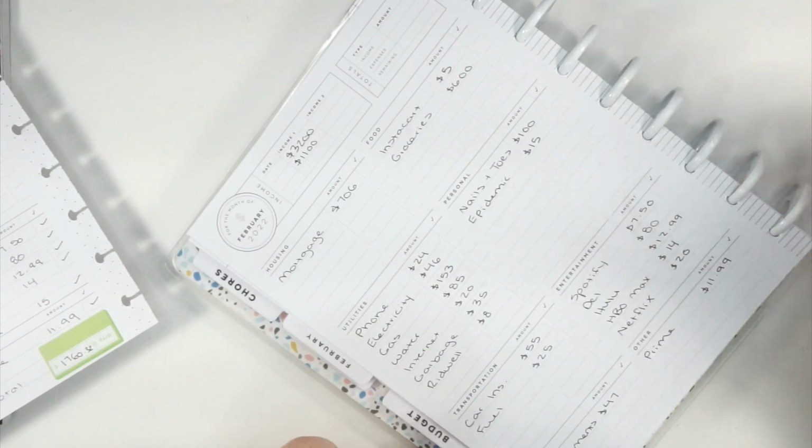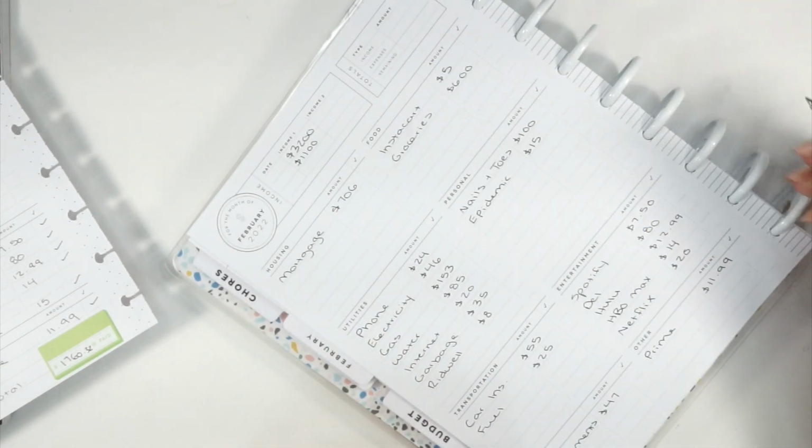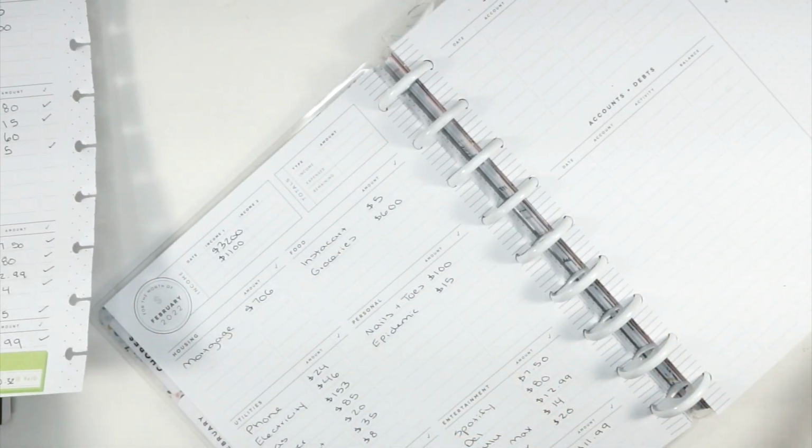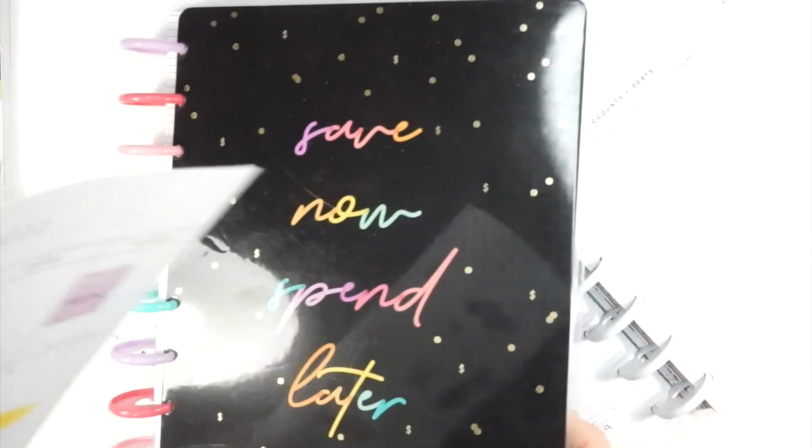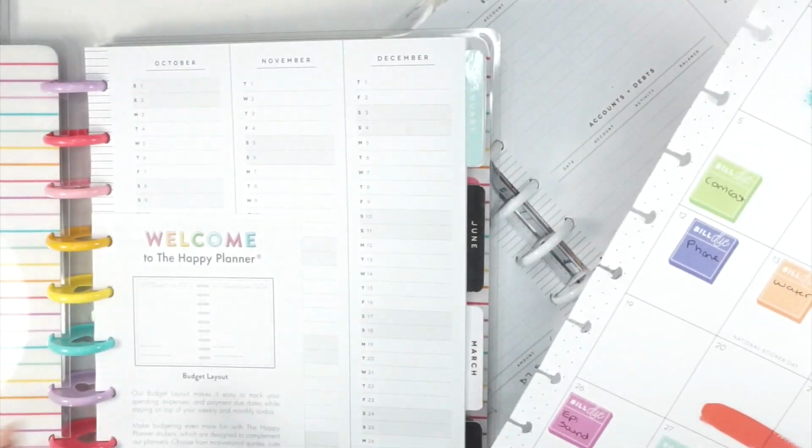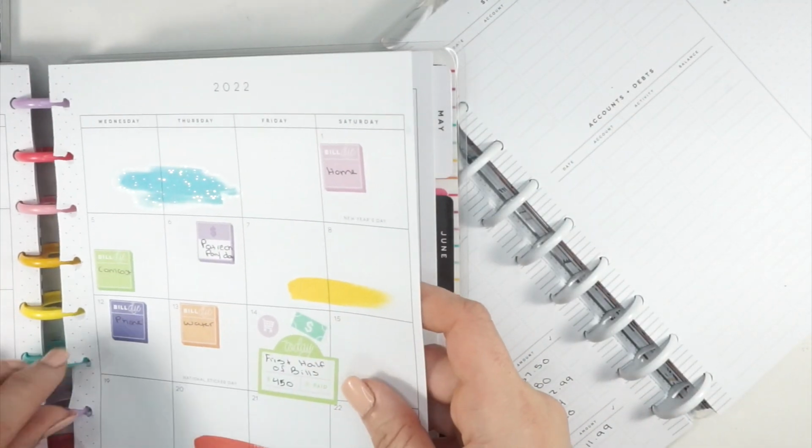So those are probably my income sources and that kind of thing. So then this page is all set up and ready to go. And then let's pop back over into the monthly really quick. And I'm just gonna go ahead and also pop this back into my storage planner, as it were.